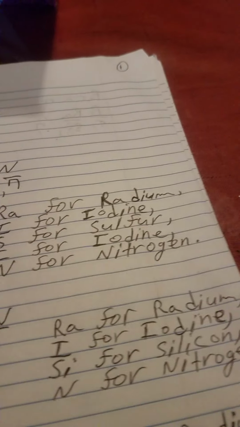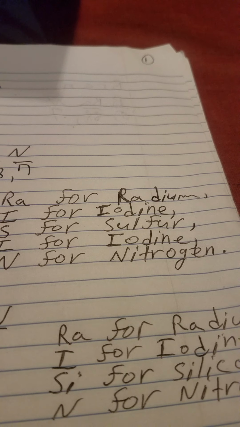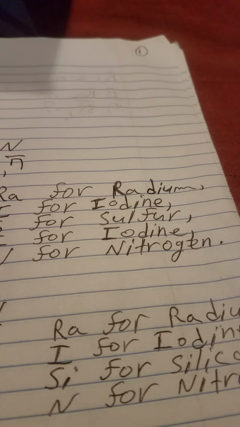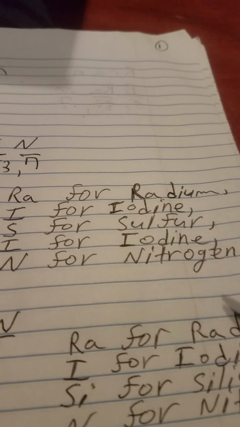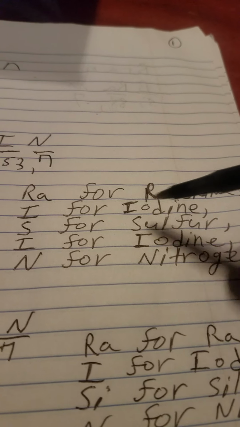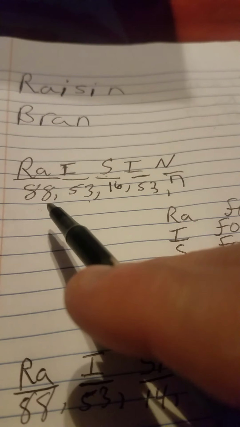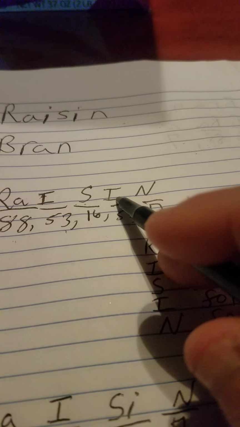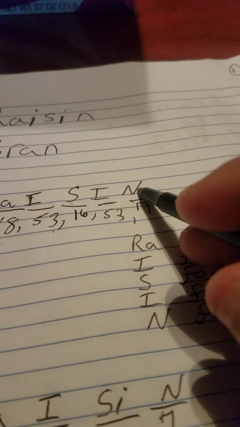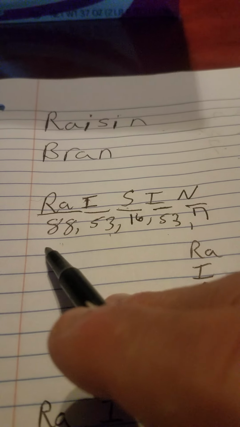If you look right here, you see the names. I would recommend you go to the description box below, but my description box doesn't always come up. In case it does, I want to try to put this in the description box below. Ra for radium, stuff like that. This is the easiest way for beginners. Capital RA, 88; capital I for iodine, 53; capital S for sulfur, which is 16; capital I for iodine, 53; capital N for nitrogen, which is 7. This is the first way I would teach you to remember this. This is the best way.